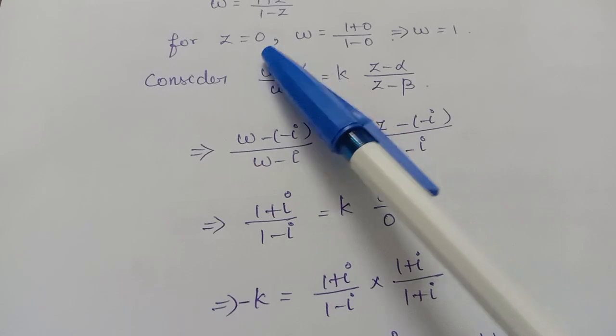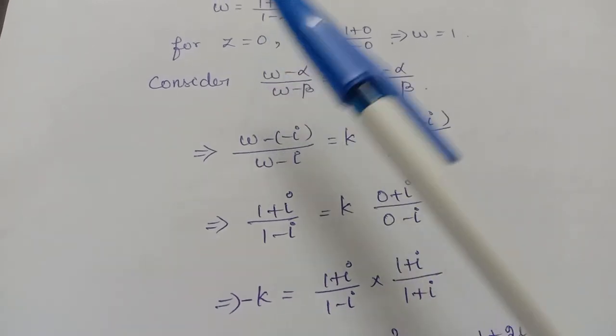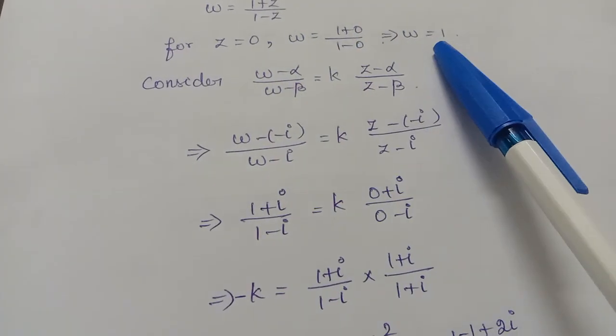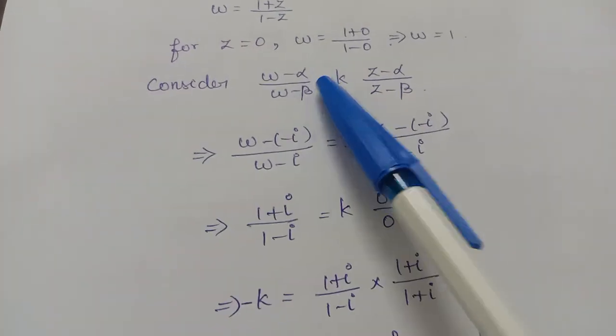This z, you can choose any number. For simplicity I have chosen 0. You can choose any number and find its respective image. So now you substitute all these values in this expression.